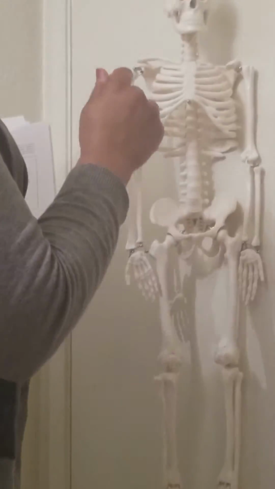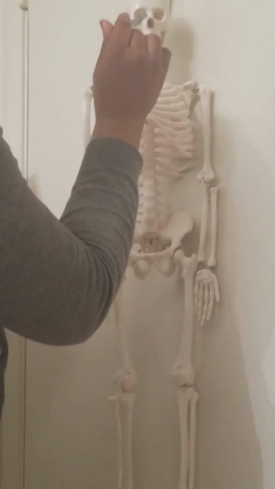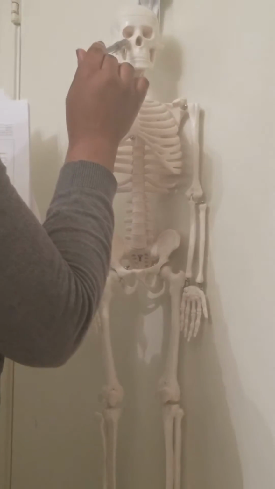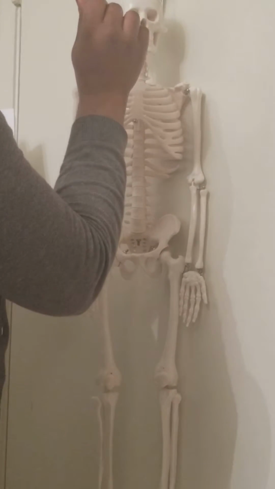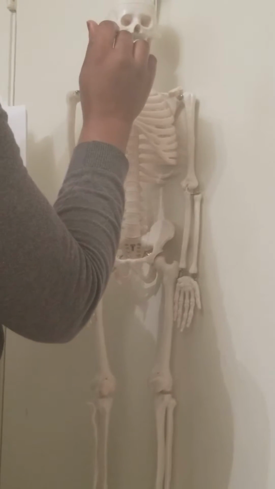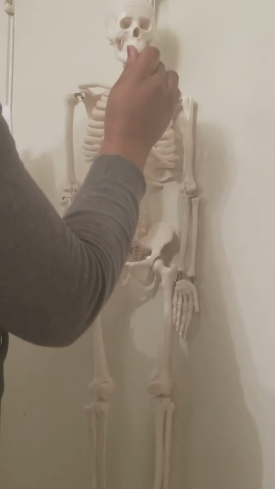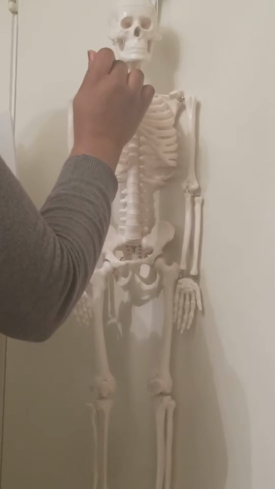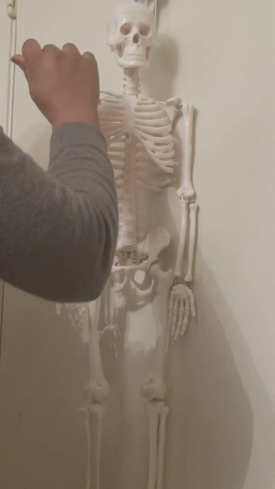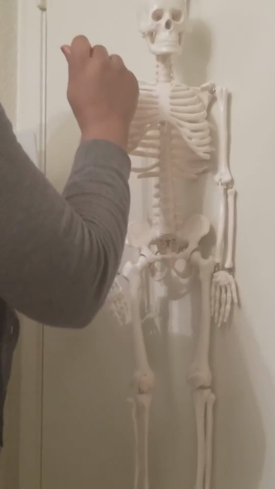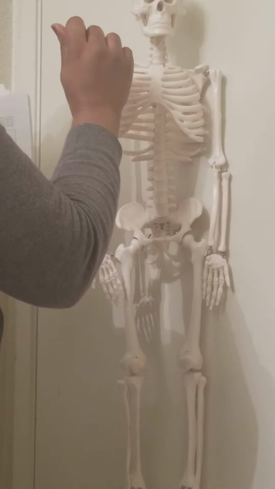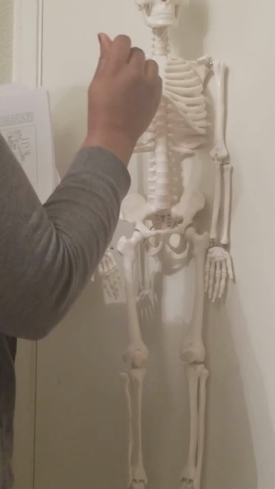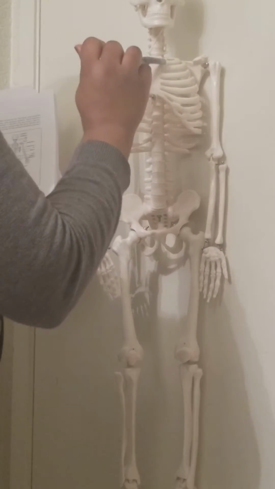And then we have the orbit, which is the eye, and then we have the maxilla, which is right on top of the mandible, and then we have the cervical spine right there on the throat, and then we have the acromion right in between the clavicle and the shoulder, and then we have the coracoid process right here, and then we have the sternum, that is the breast bone.